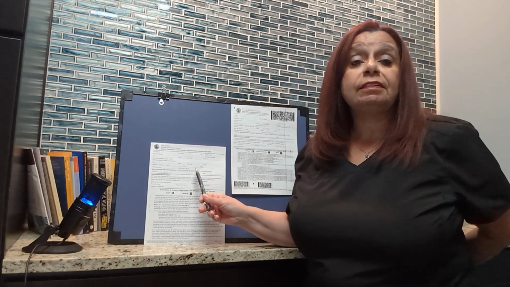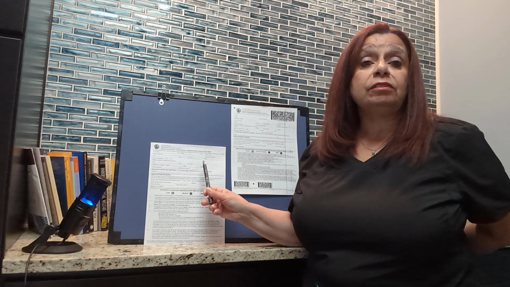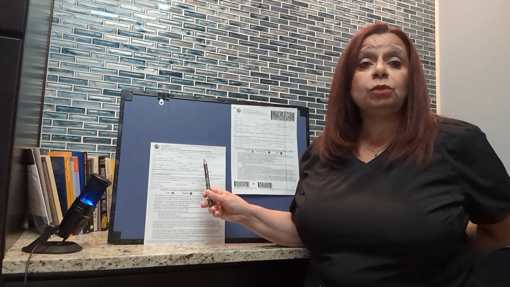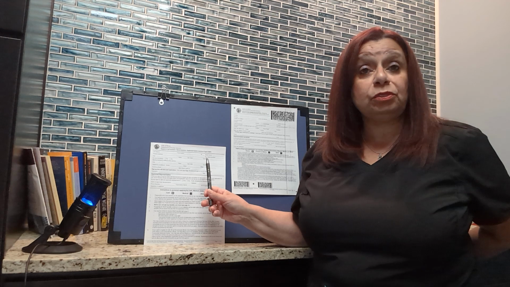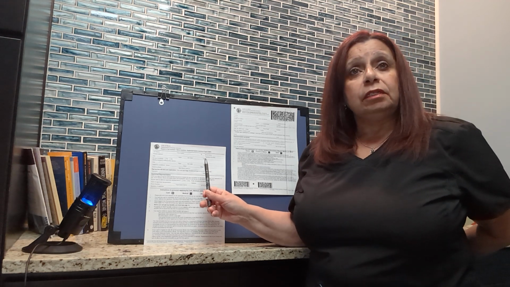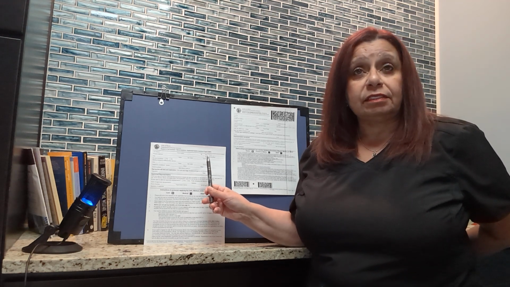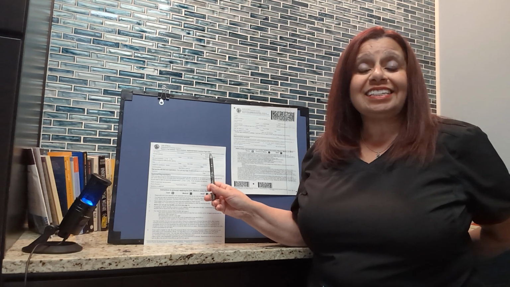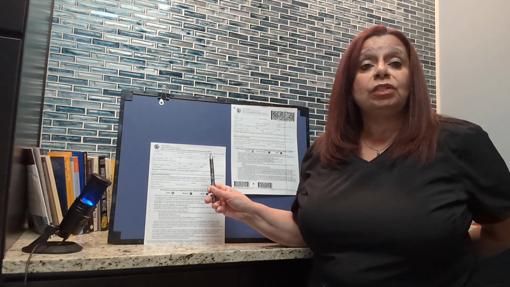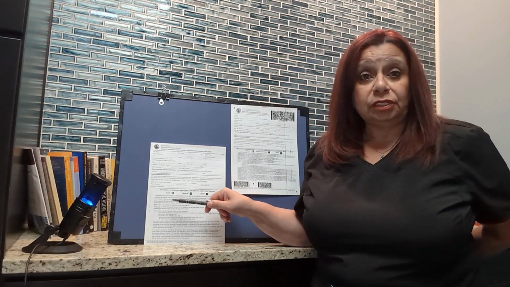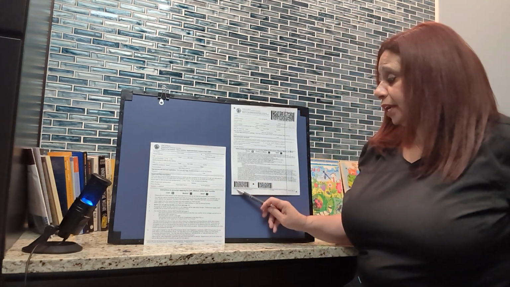Now this application can be found on the internet, and what you're going to do is go to www.dhs.state.illinois.us, and you're going to download this application, and you're going to look on the right hand corner.